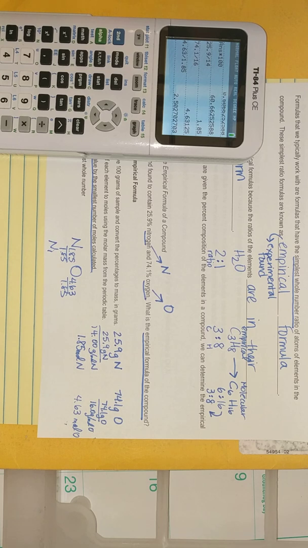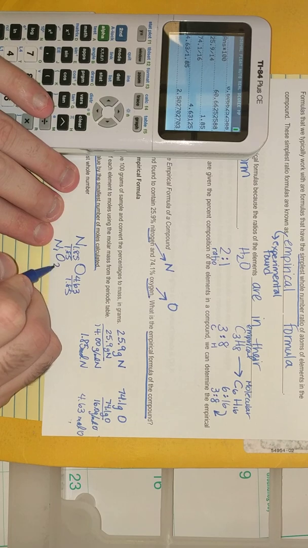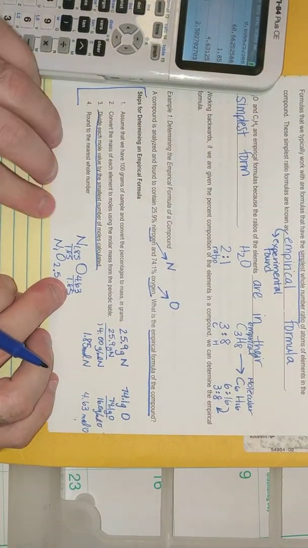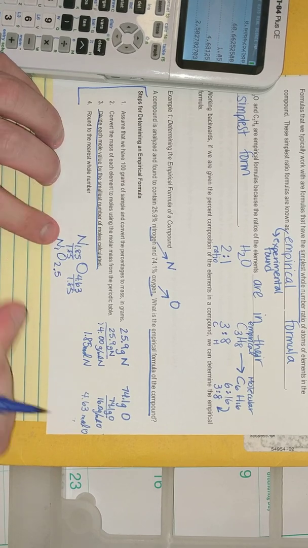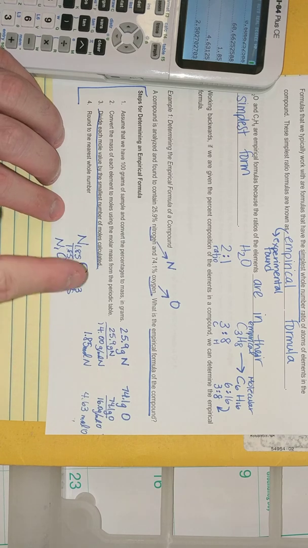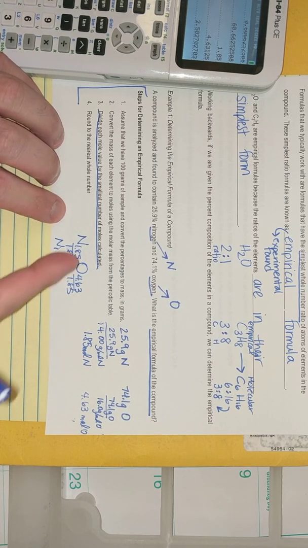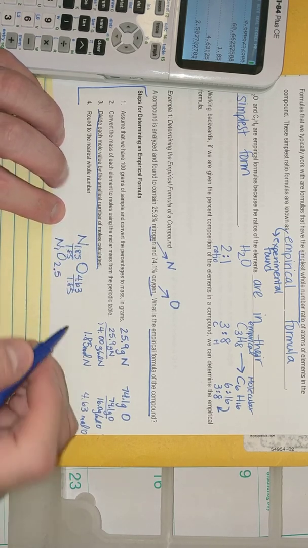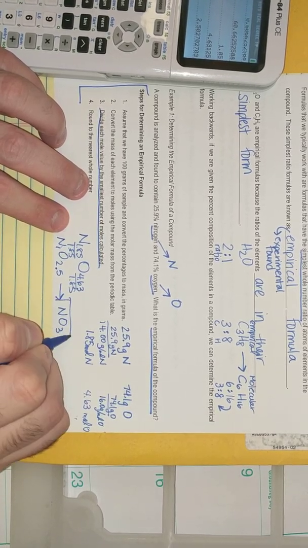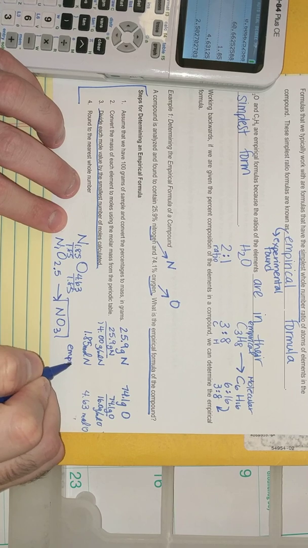So I'm going to show you what to do with this right now, but it says 2.5, and then it says round to the nearest whole number. So 1 is 1, and 2.5, for right now and for the purpose of this video and for this class, is going to round to 3. NO3. And that is going to be the empirical formula.